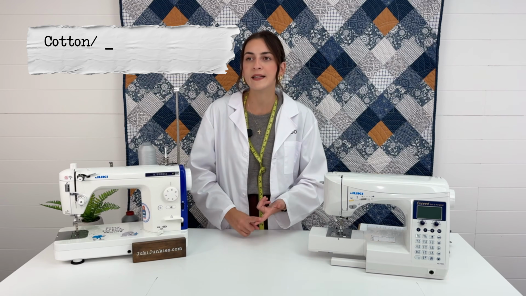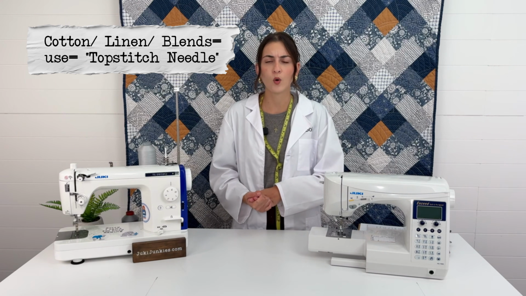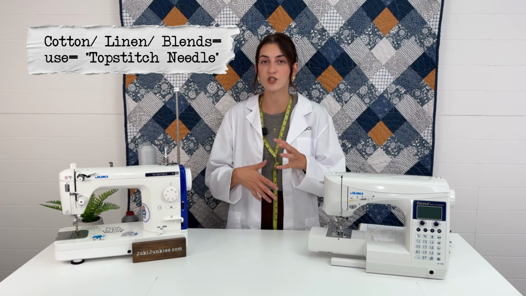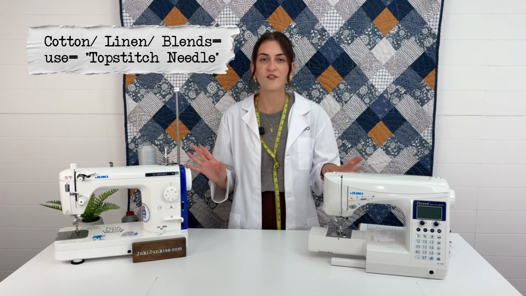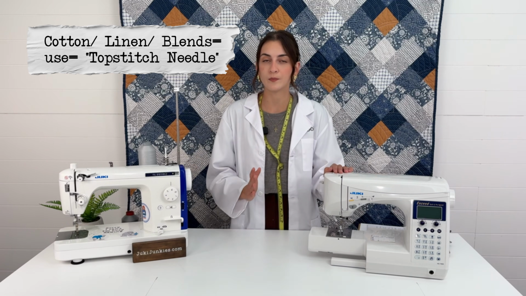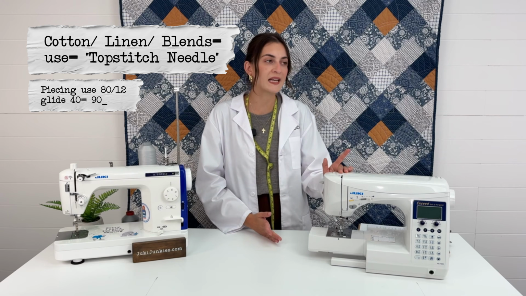And then as far as wovens go, like cotton, linen, and cotton linen blends, top stitch needles are always going to be great because they have that larger eye. It just helps feed through. Quilting needles are fine too. Top stitch needles are one of my favorites. I like to recommend those for a lot of different people. But remember, it's important about size. So if you're just piecing, you can work with an 80-12.